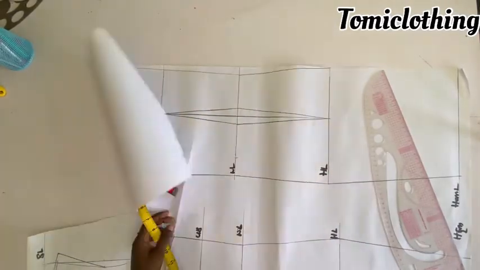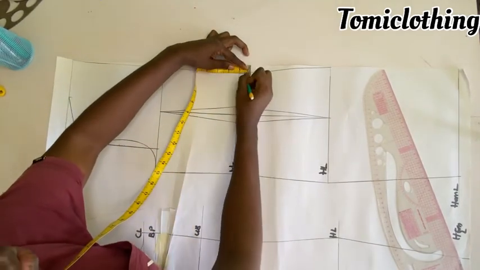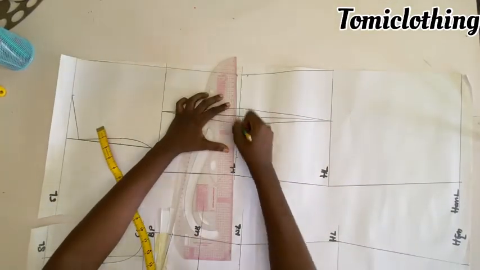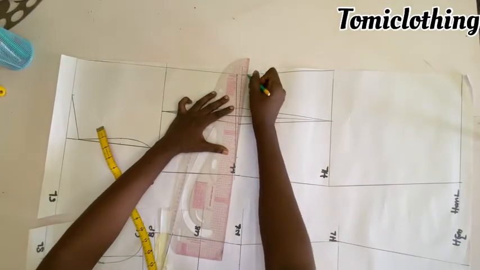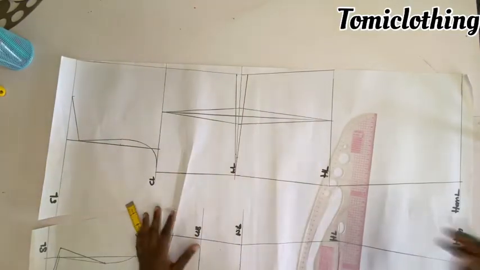So around the waistline, we are going to eliminate some excess too. So you are going to mark 0.5 inch up and downward on the waistline. So you are just going to connect the lines like this. This is just to eliminate excess around the waistline. So this is what we have.